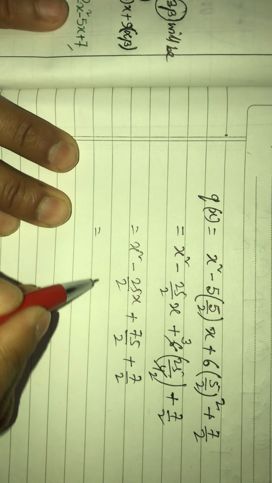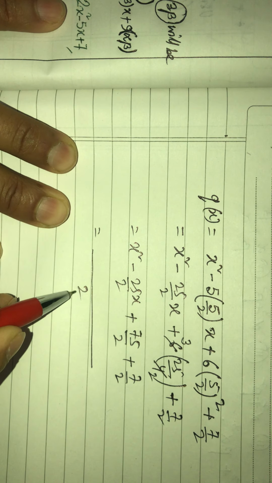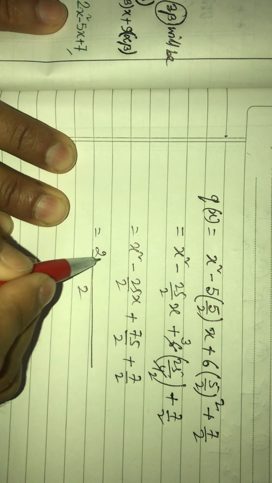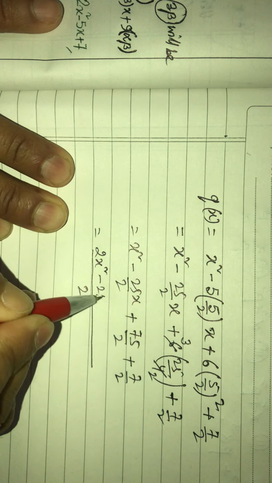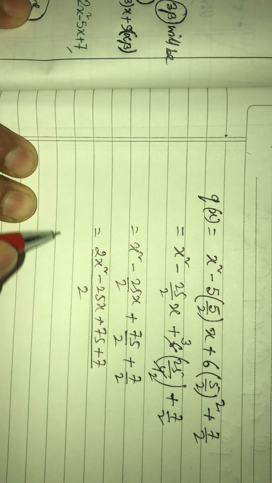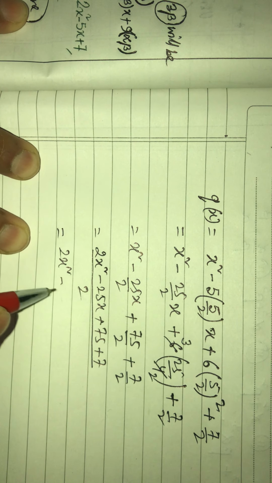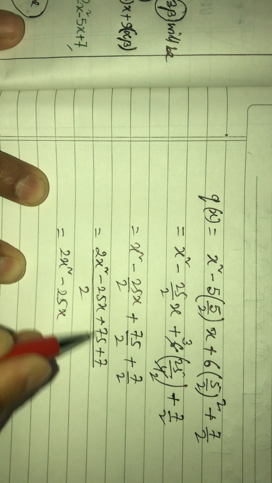Now we can take the final LCM. The LCM will be 2. Here is 1, so it is 2, and 2 will multiply here. 25x plus 75 plus 7, by taking the LCM. Next step, 2x square minus 25x. Now add them.